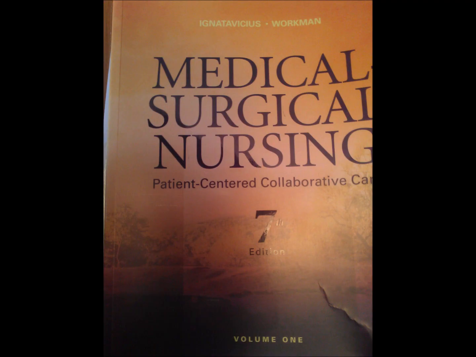Eyeballs may be sunken in. A fontanelle on an infant, on a newborn, the fontanelle will be sunken in. It'll be a little dip or a little gap on top of the head.